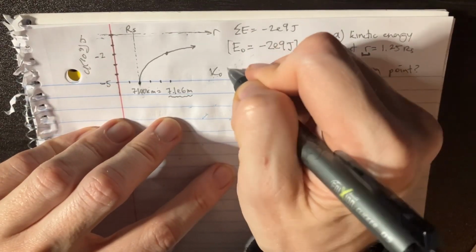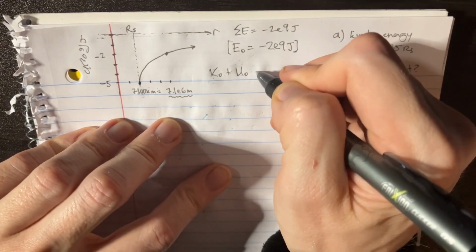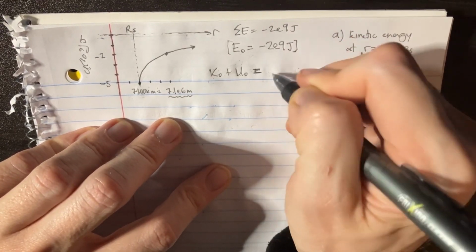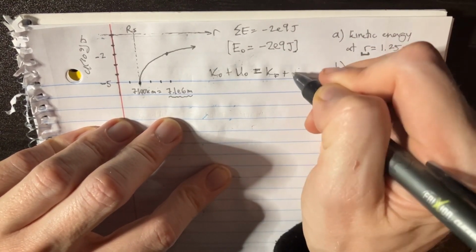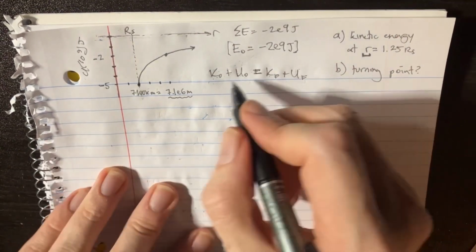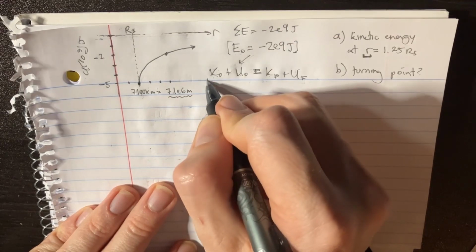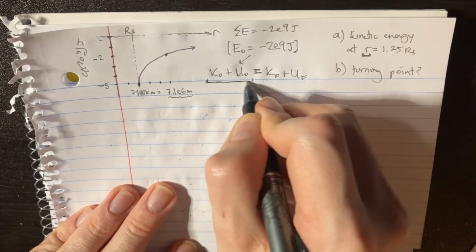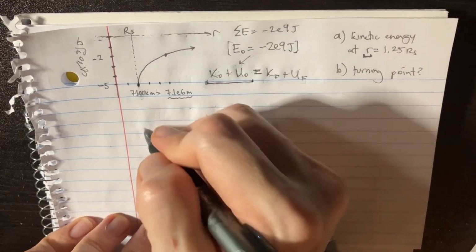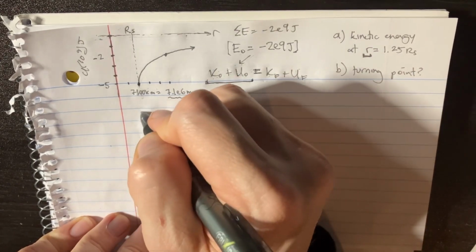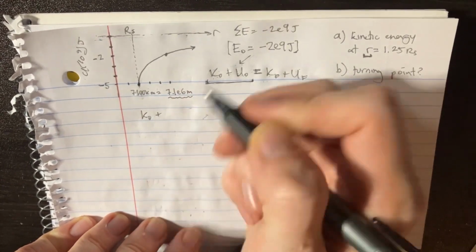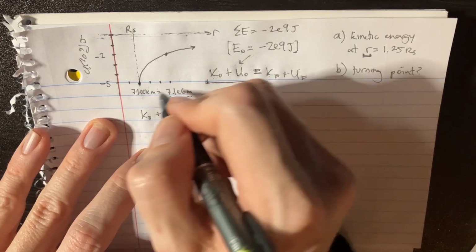Now, let's start with our original K0 plus U0 is equal to Kf plus Uf. We know that this is equal to negative 2 e to the 9 joules. It's pretty nice. We can even solve for K0 here because K0 plus U0 is already given to us right here.